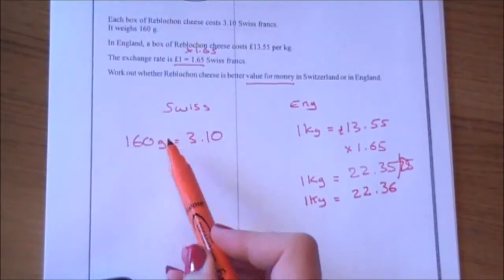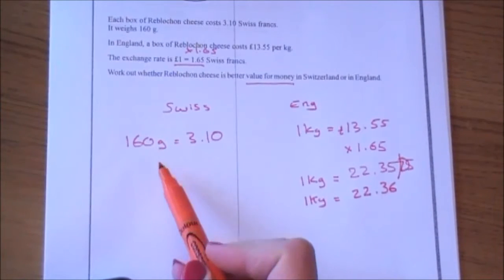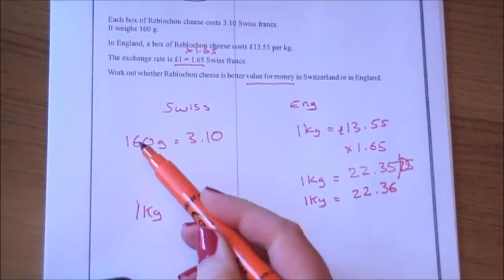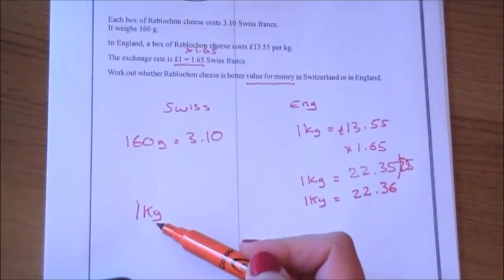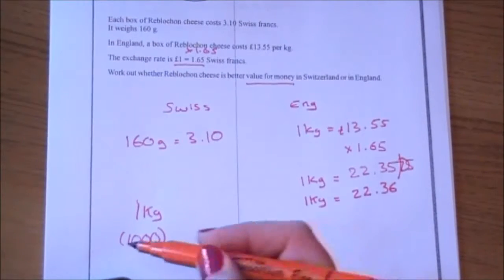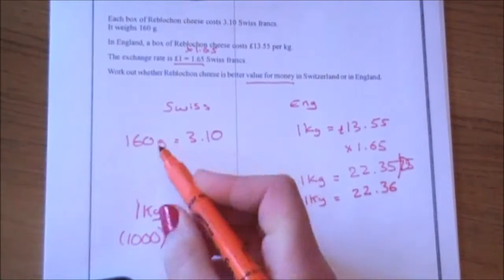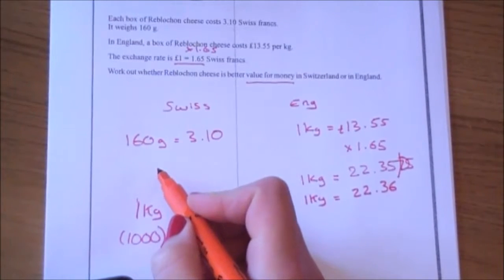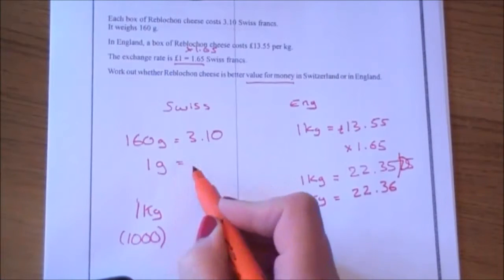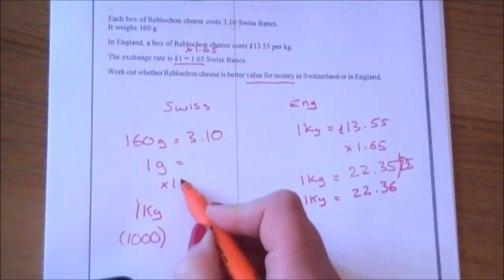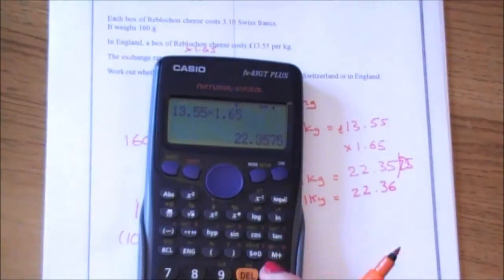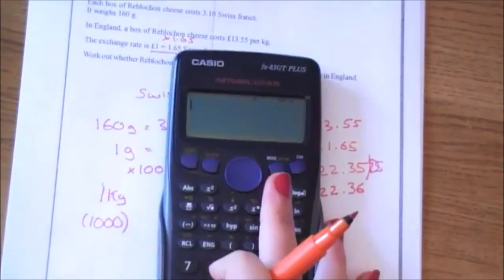Now what we need to do is get the Swiss conversion from grams up to 1 kilogram. Now it's quite difficult to go from 160 up to a kilogram, which is 1,000. Kilo is 1,000. So what I need to do is adopt a unitary method, and that is to find out first of all what 1 gram is equal to. And then once I know what 1 gram is equal to, I can times it by 1,000 to get up to kilograms.